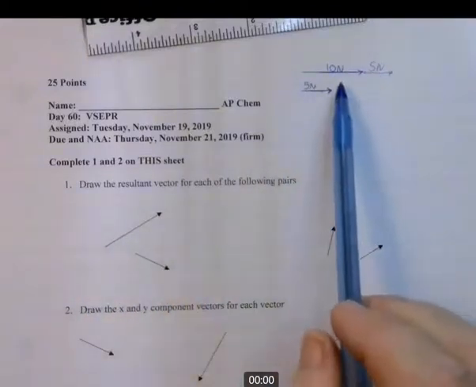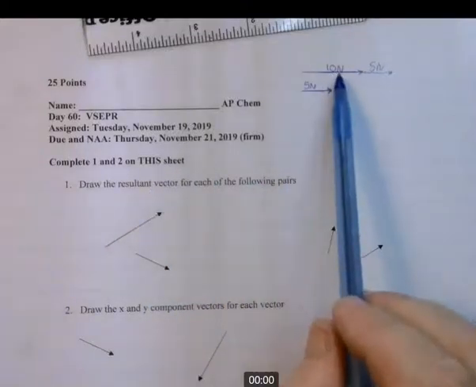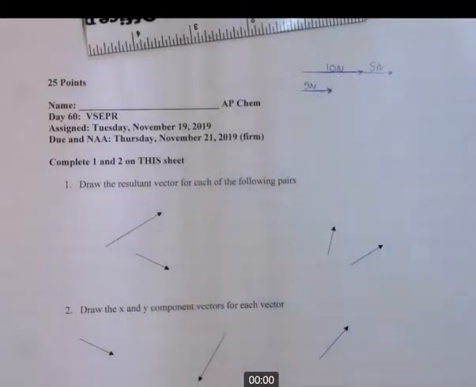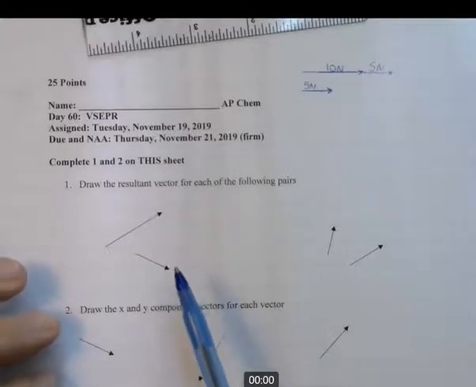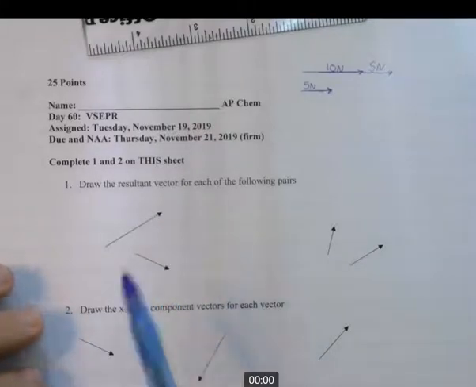Similarly, you could subtract. If I took the 5 newtons and flipped it around, pointed it in the other direction, it would be 10 newtons minus 5 newtons. So as long as vectors are in line, you can just use basic arithmetic to add them. For the vectors we're going to be dealing with, they aren't always in a nice straight line, so you have to break them into components so that they are in a straight line.